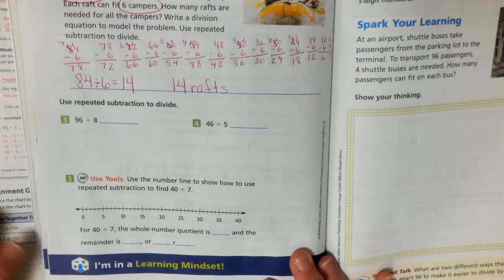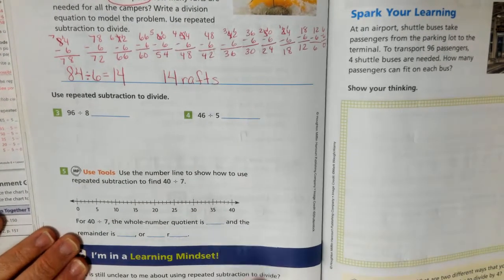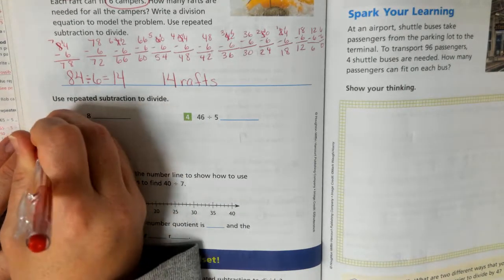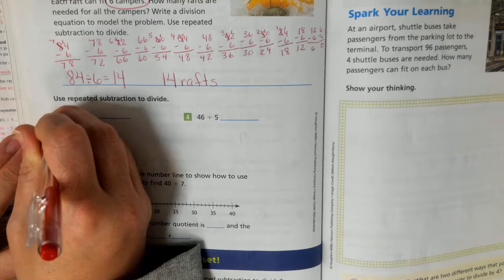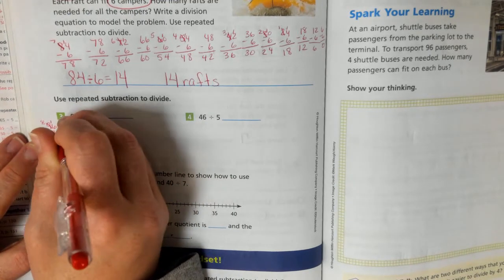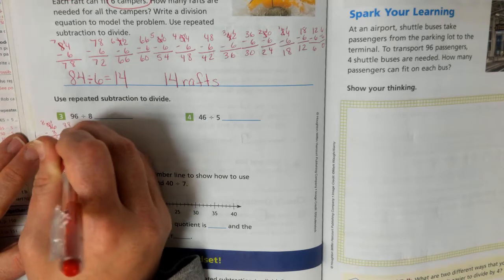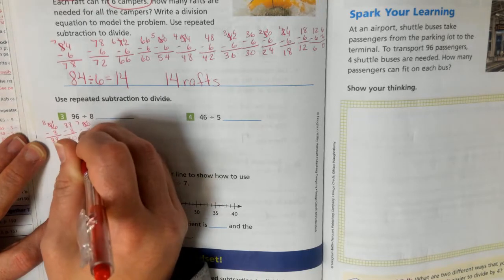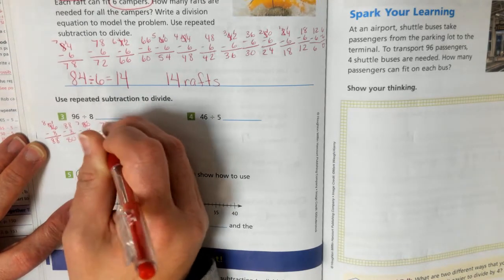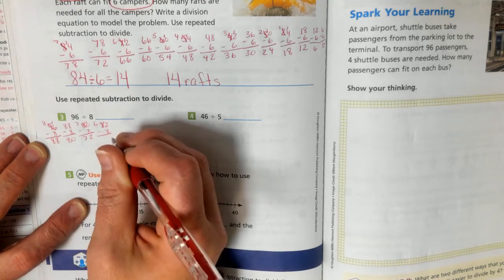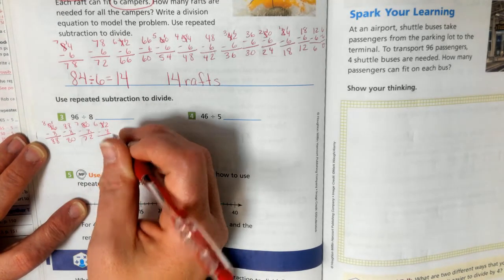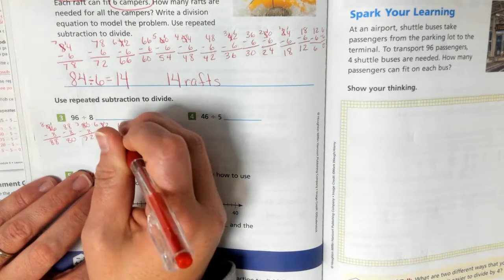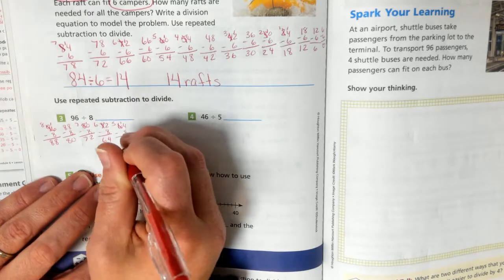Number 3. 96 divided by 8. So we're going to start with 96 minus 8. 16 minus 8 is 8, so we have 88. 88 minus 8 is 80. 80 minus 8, we regroup. 72. 72 minus 8 is 64. 64 minus 8, regroup. 56.